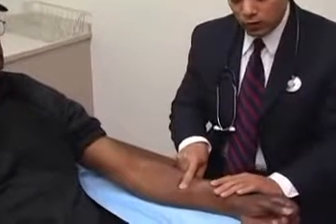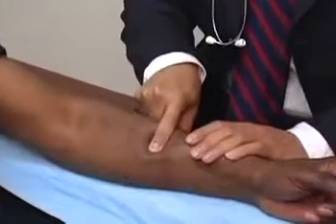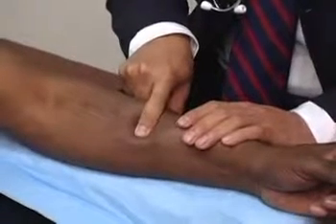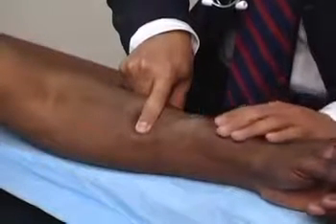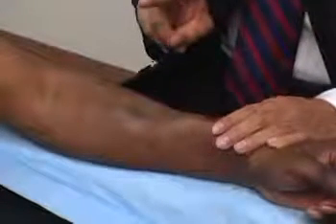occluding the fistula downstream and checking the inflow segment would indicate whether there's a stenotic lesion on the inflow or not. If the fistula augments well, then this indicates that there is no inflow stenosis. So two tests, arm elevation and an augmentation test, evaluate outflow and inflow stenosis respectively.